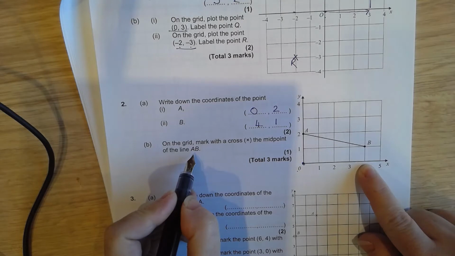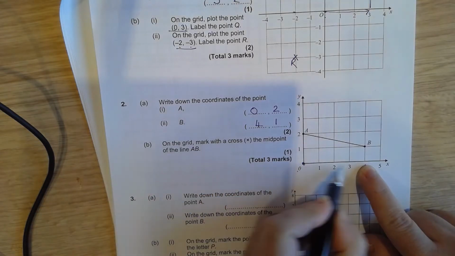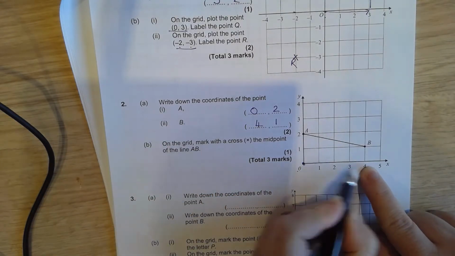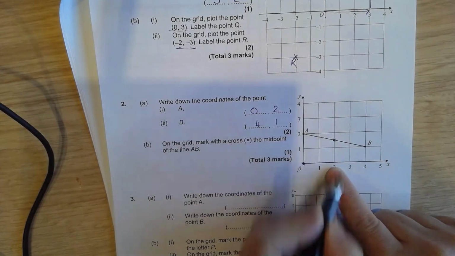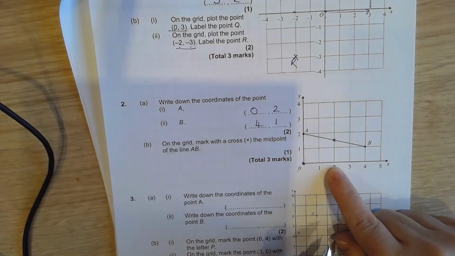It says mark the midpoint of the line. So I went 4 along the corridor. So now I'm going to go in the middle and halfway, and it says mark it with a cross.